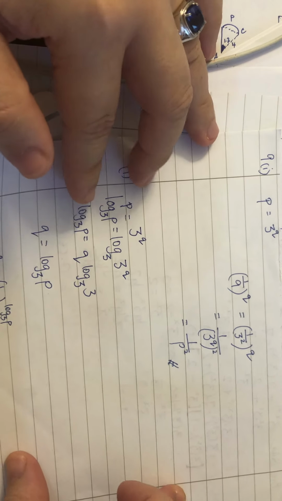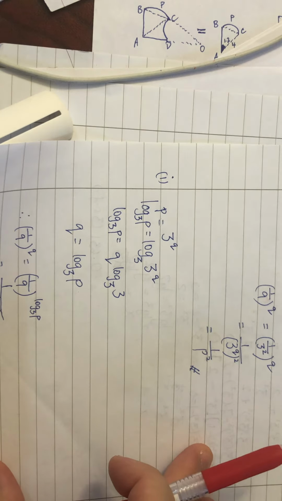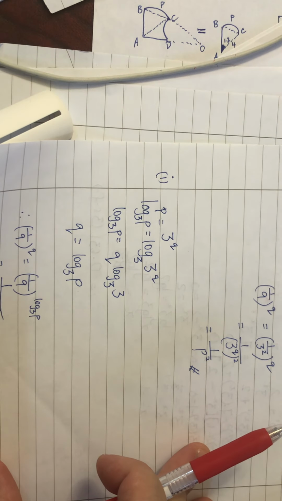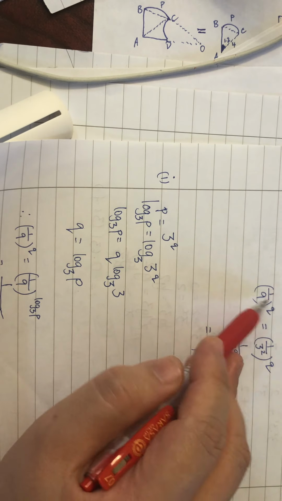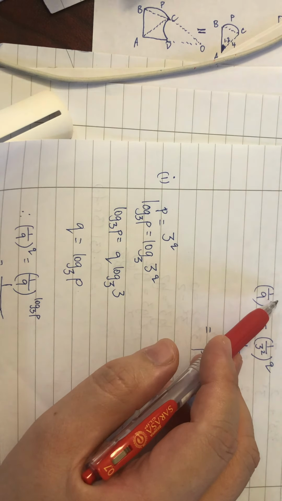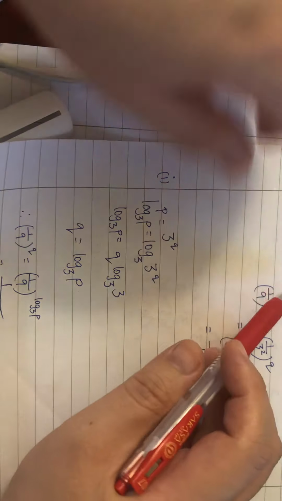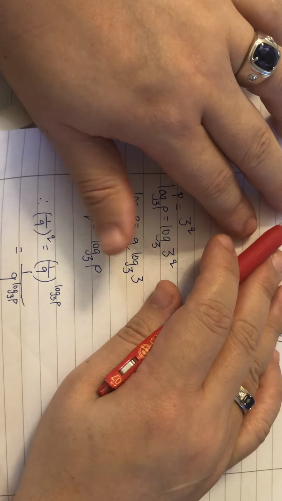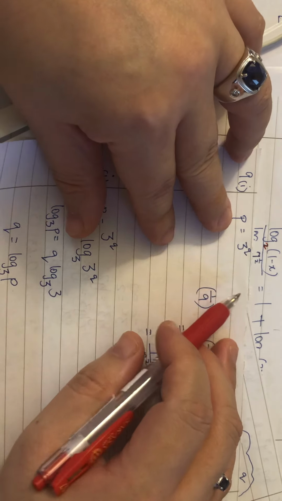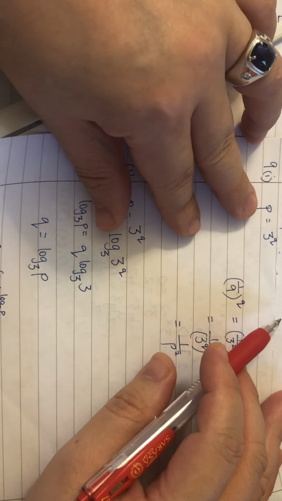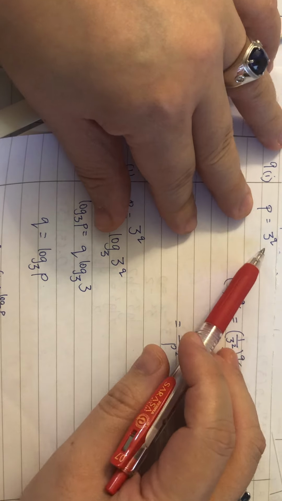Okay, now we go to number 9. Number 9, what did they ask us to do? Oh, you are given this, right? So find this. Now don't be too quick to log. Just because you're learning log, you go and happily log. No lah. You log when needed lah.